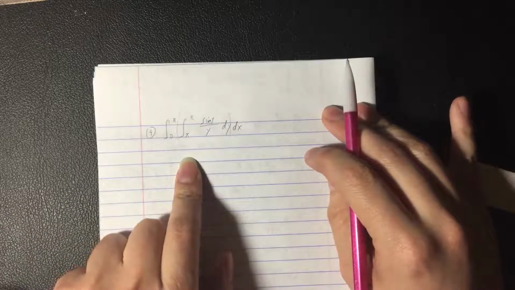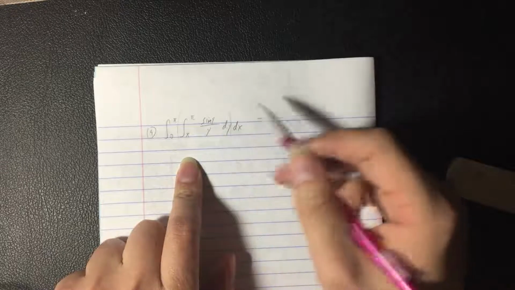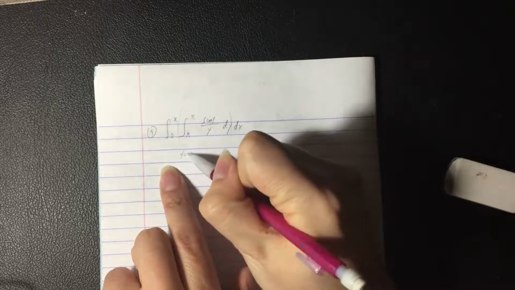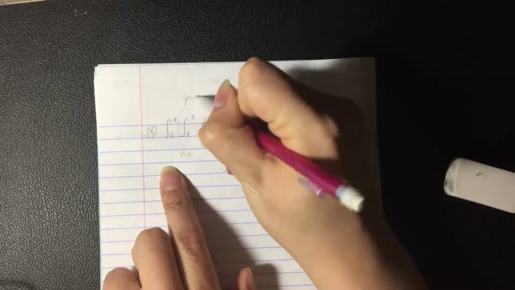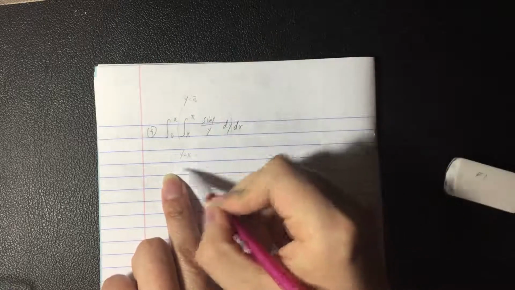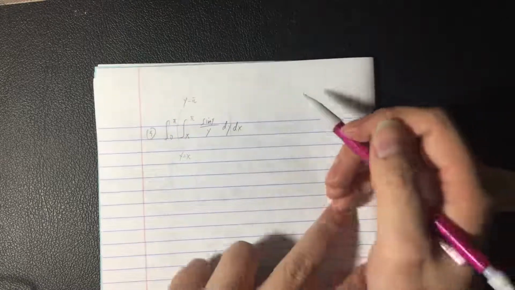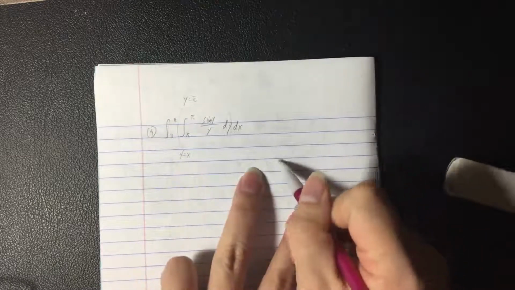Let's draw the region R first. The inner integral here says y is from x to pi. That means this is a lower curve and this is an upper curve. The region R is between these two curves. So let me sketch the graph for this region.